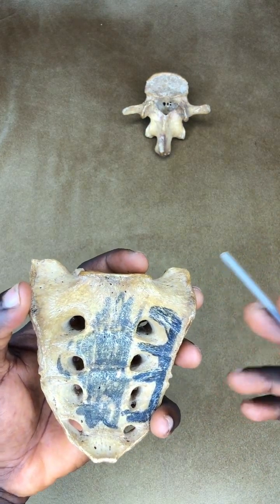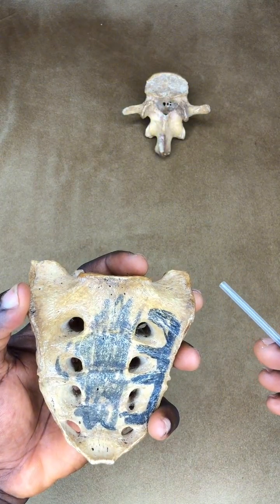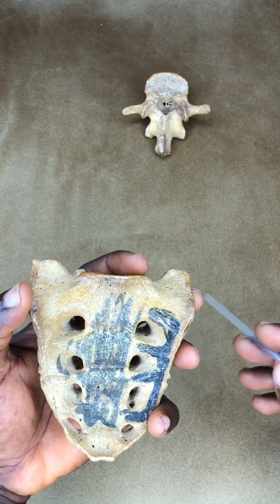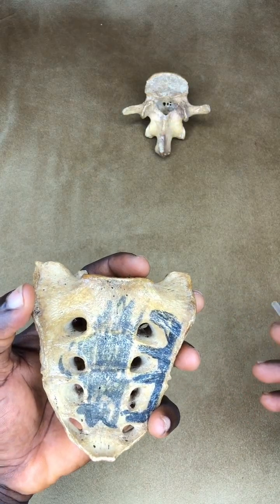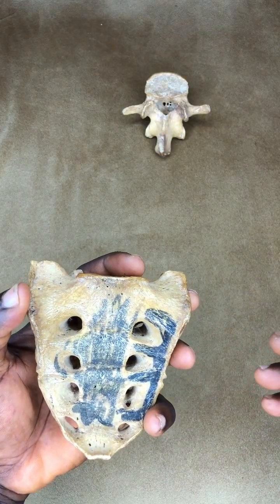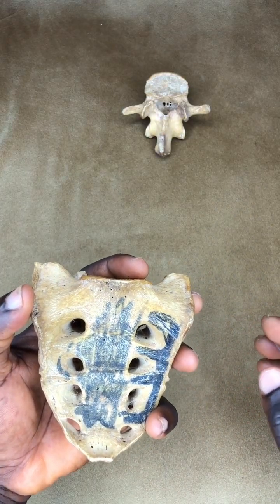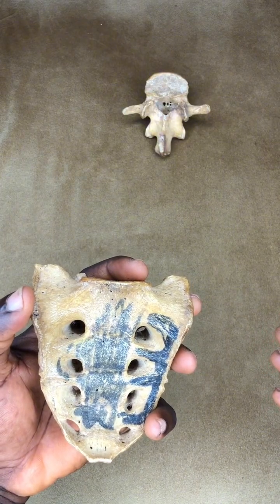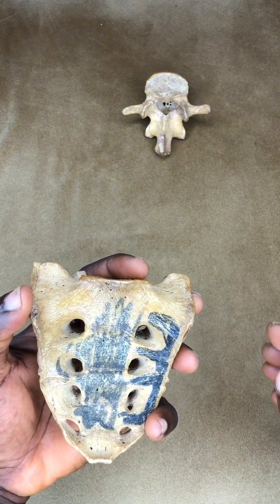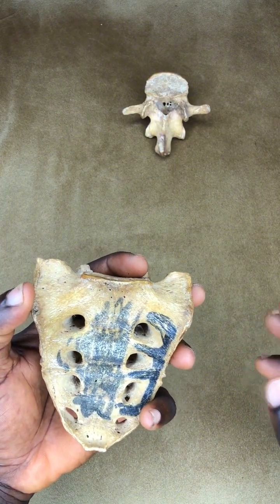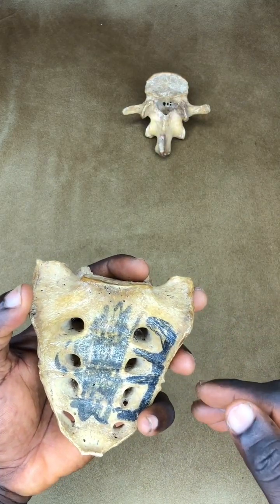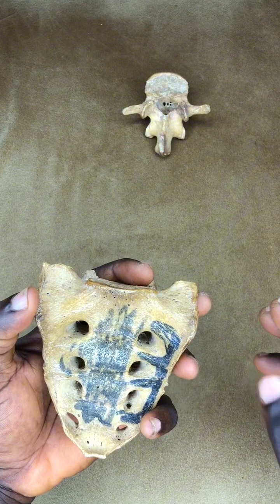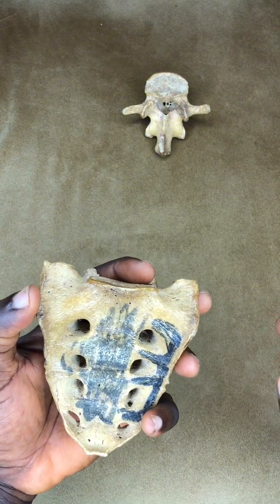That is the cervical vertebrae, the thoracic vertebrae, and the lumbar vertebrae. We also have to understand that the intervening intervertebral disc does not exist between the first and the second cervical vertebrae, the atlas and the axis. They don't have any intervertebral disc because they lack a vertebral body, particularly the atlas.